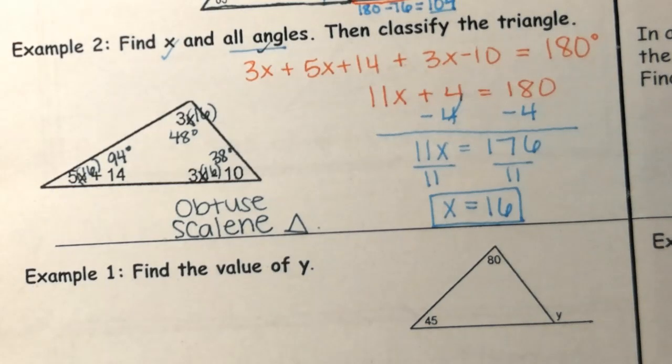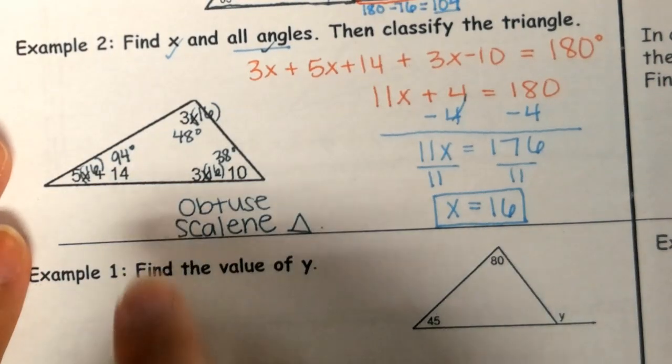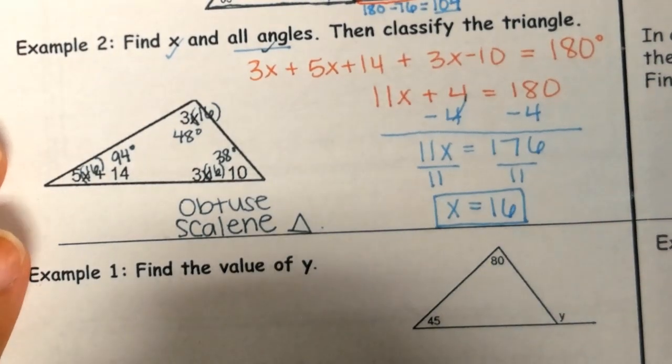Was that super difficult? But did it ask you to do kind of a lot? Solve for X, plug it in, and classify. Do you see how if you don't look at the question, you might have just stopped right here and moved on and missed a bunch of stuff? So please make sure you're answering the question.